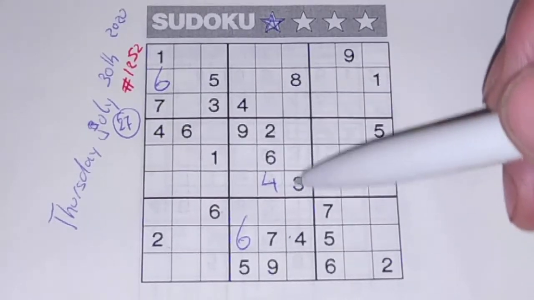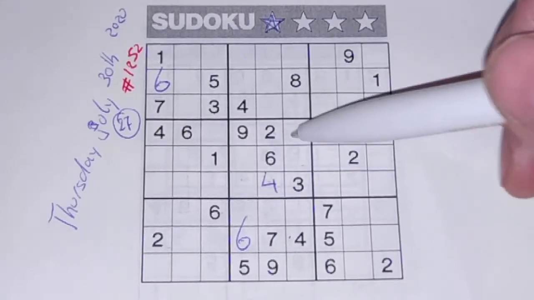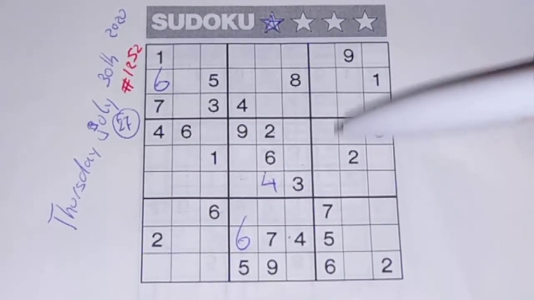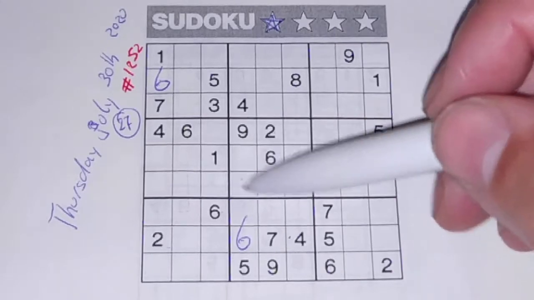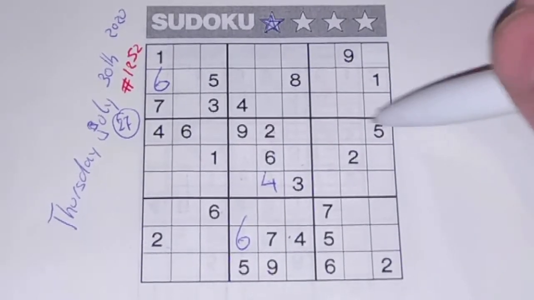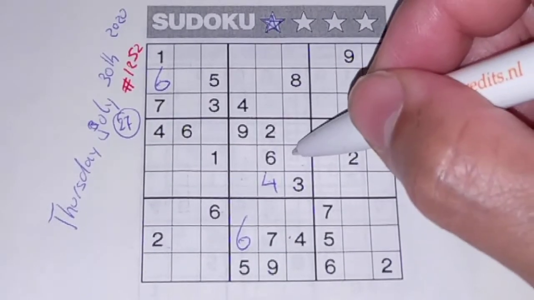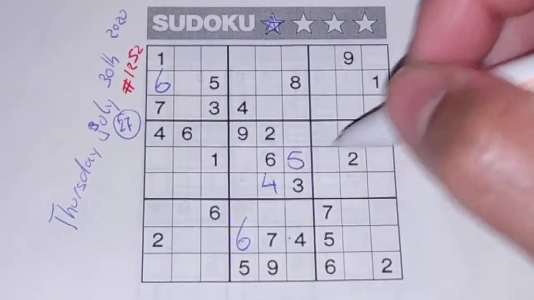9. This big square, 4 missing numbers. One of the missing numbers is 5. We see here 5. No 5 in these 2 boxes. There are 5. No 5 in that box. 1 box left for the 5 should be here.